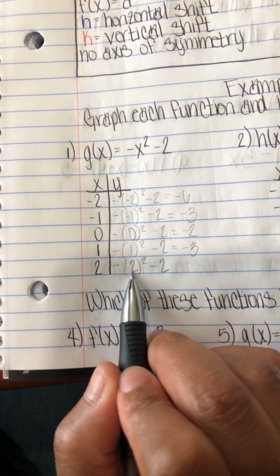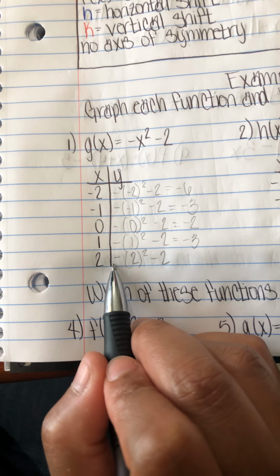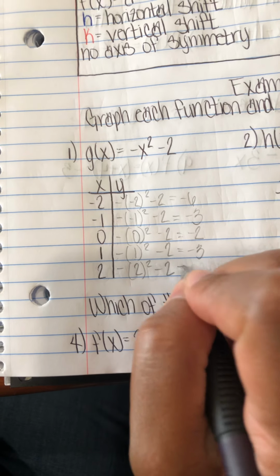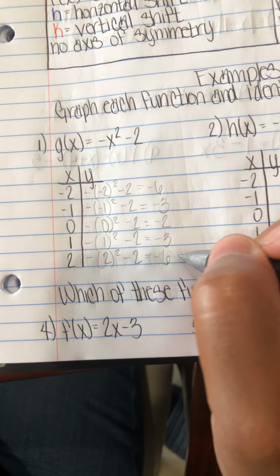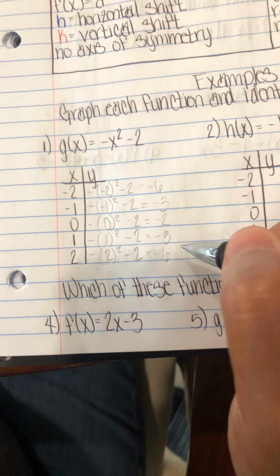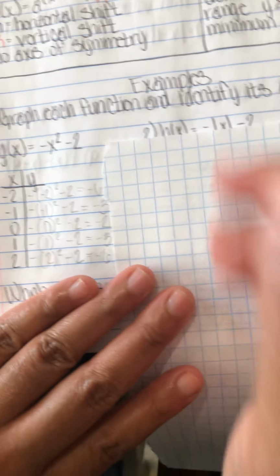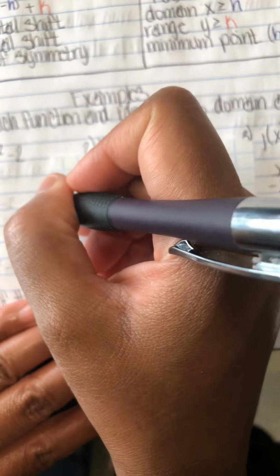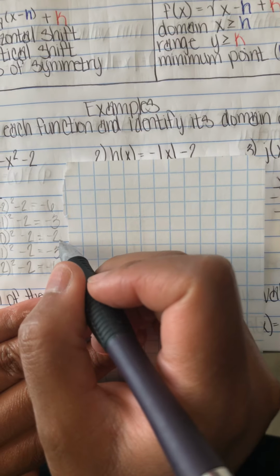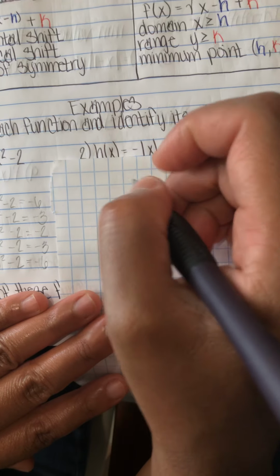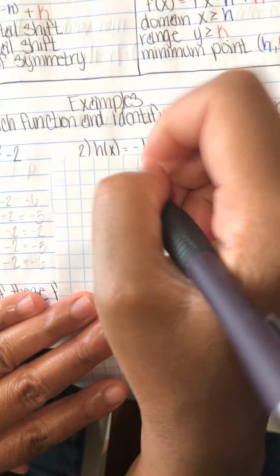2 times 2 is 4. 4 times -1 is -4. -4 minus 2, it gives us -6. So when we graph this, all you need to remember is that for each one, you're going to plot your points. My biggest number is -2. My smallest number is -6. So that means I don't need the positive numbers when I'm doing this.